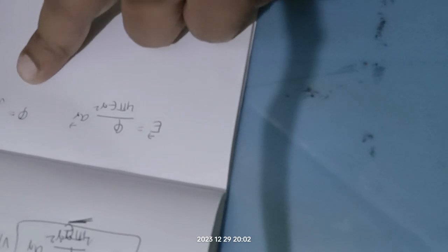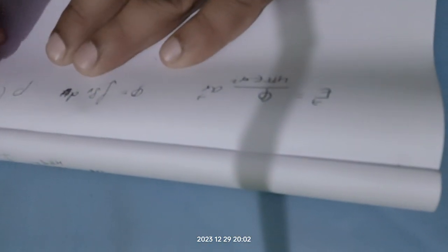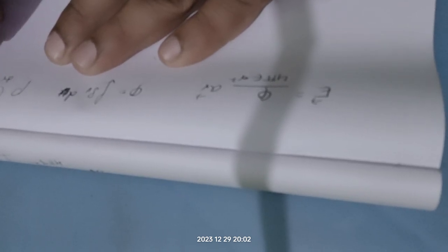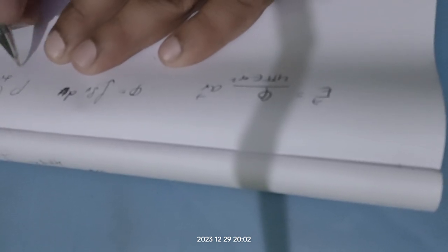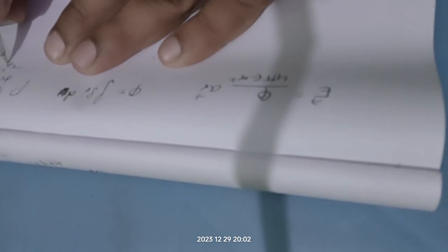That point we should take. The point is (r, theta, phi) with dr, r d theta and r sin theta d phi. Multiply these, and you will get r squared sin theta d theta d phi, so dv is r squared dr sin theta d theta d phi.